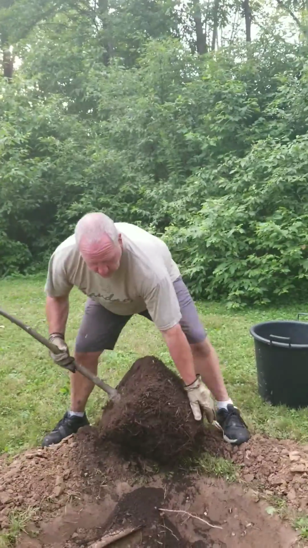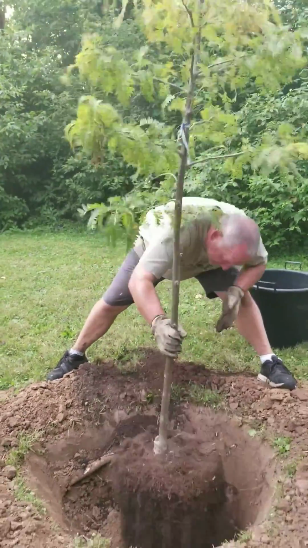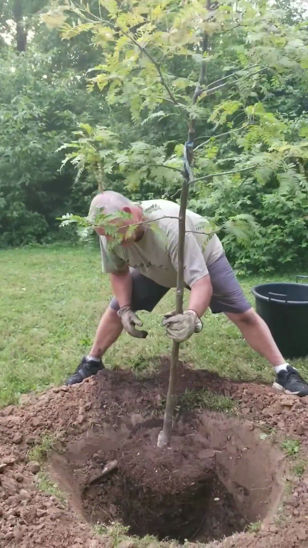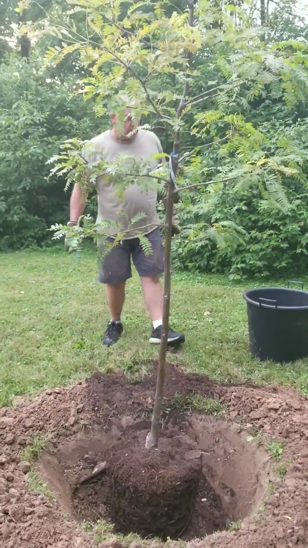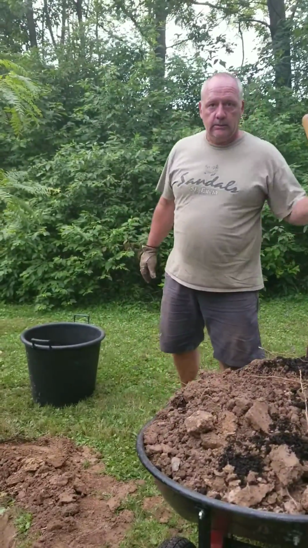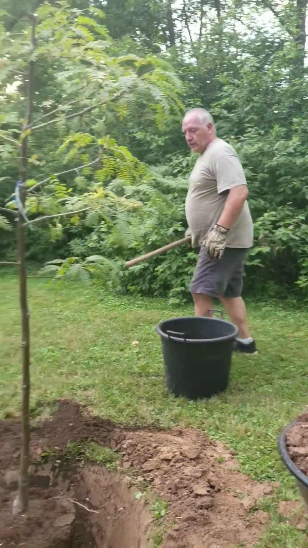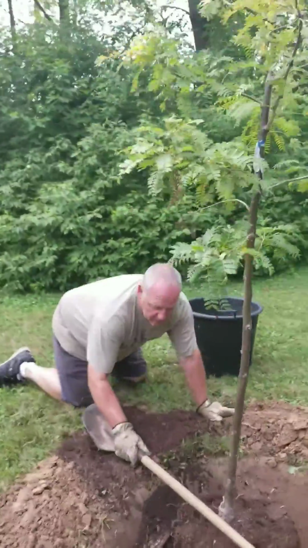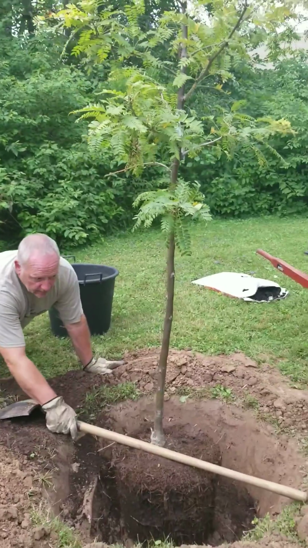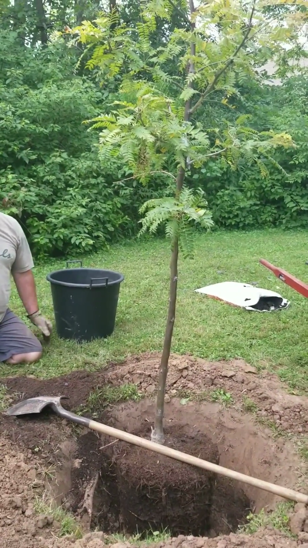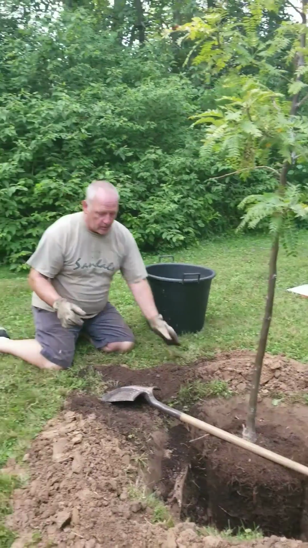Now once we're done, we're going to place the tree. Before we backfill, we're going to make our measurement to make sure that we have the right height. The height that we're looking for is equal to or slightly above the ground surface. And here we're just slightly above, which is perfect. That's exactly what we want.